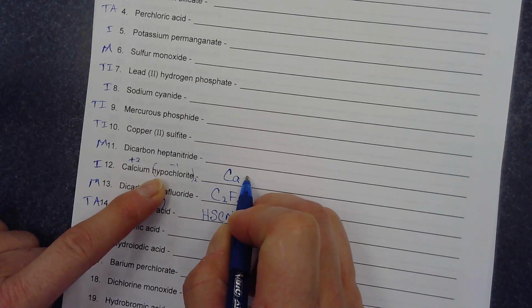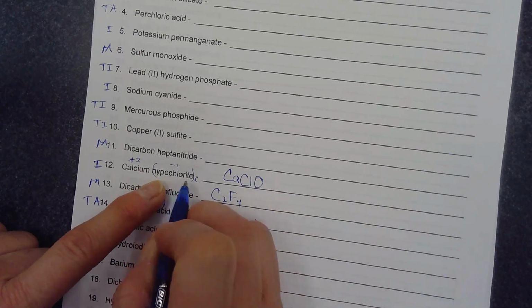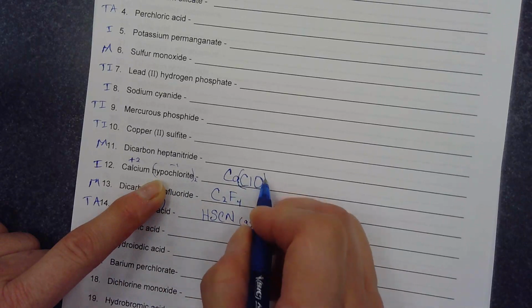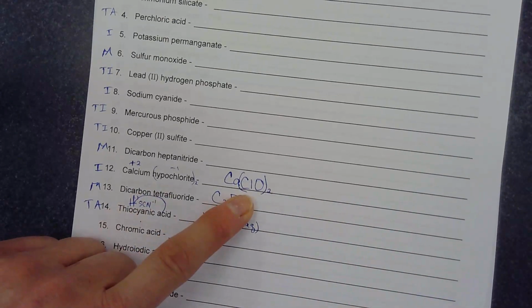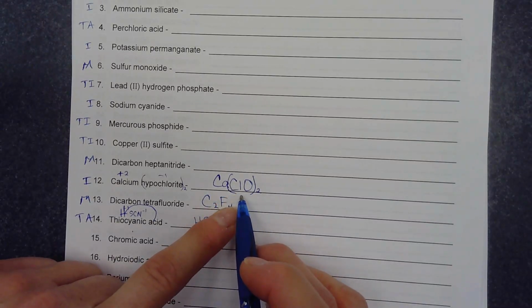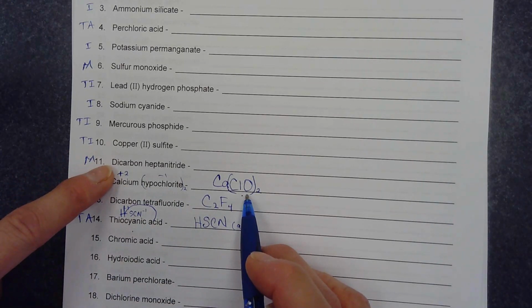ClO. How many hypochlorites do I need? 2. So I put parentheses around the entire hypochlorite. And that's 2 hypochlorites. Question on that?